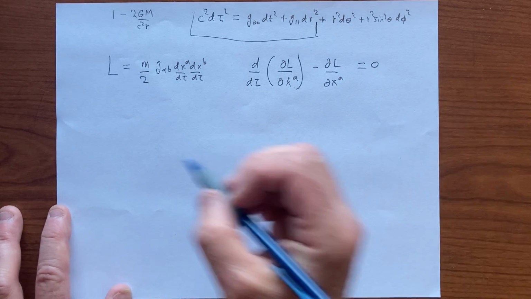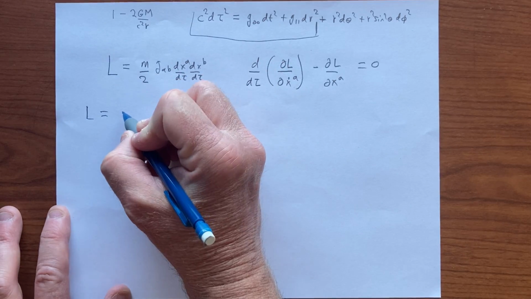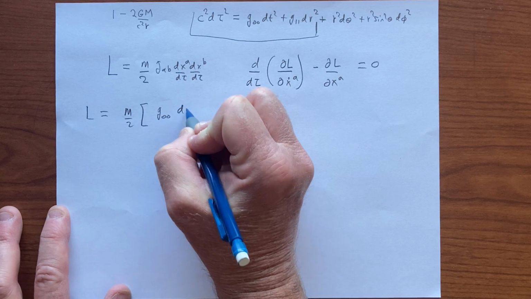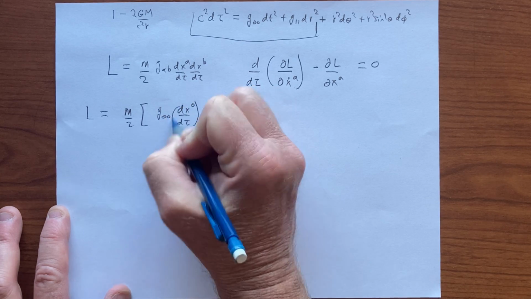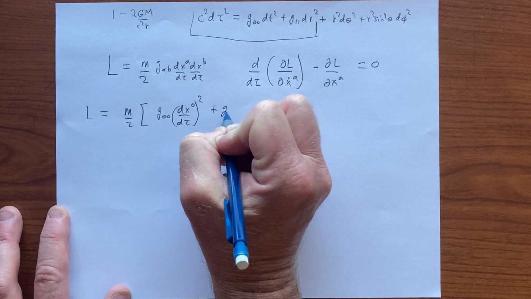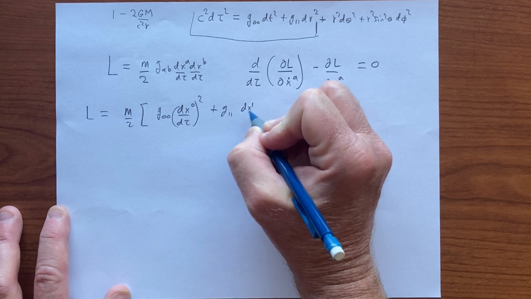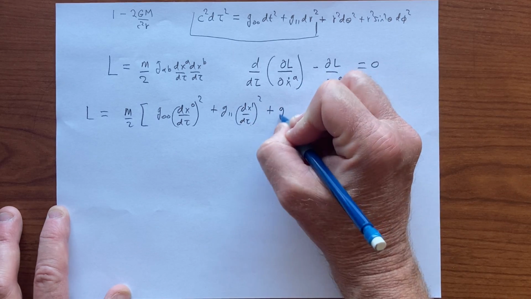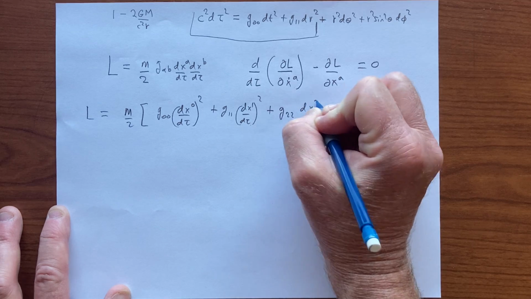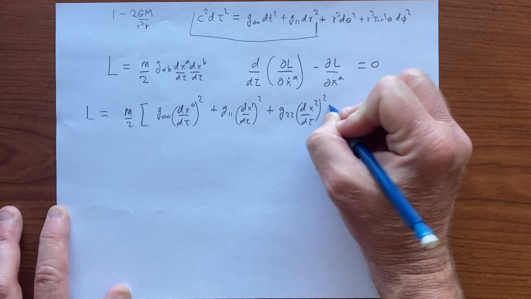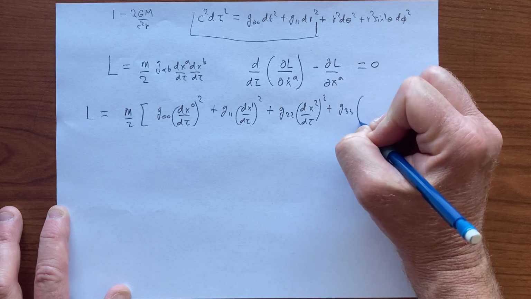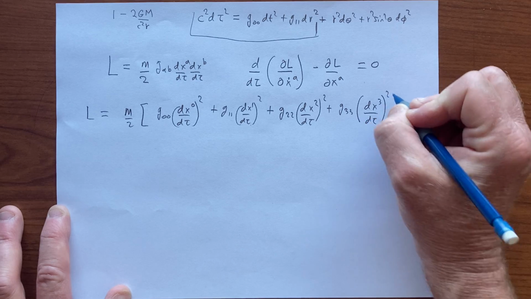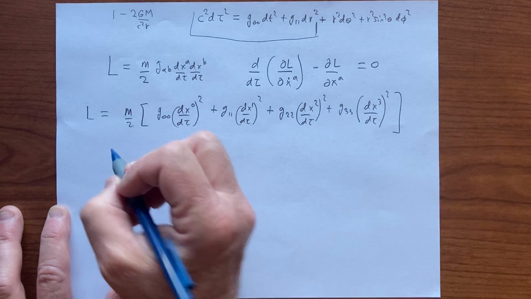And so it boils down to some calculations. Let's first write this out. m over 2 g naught naught (dx0 by d tau) squared plus g11 (dx1 by d tau) squared plus, let's just write them all out. These will not matter. What does this look like?